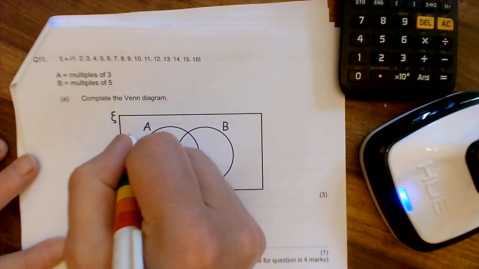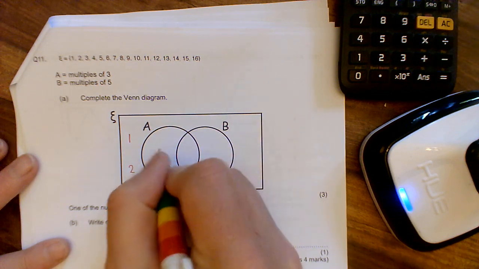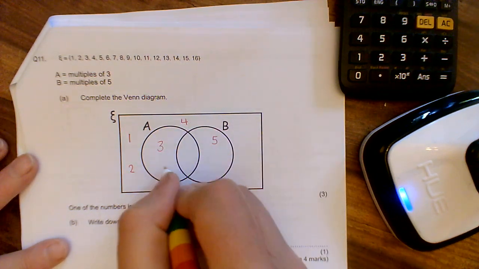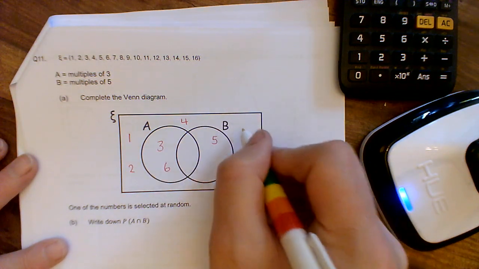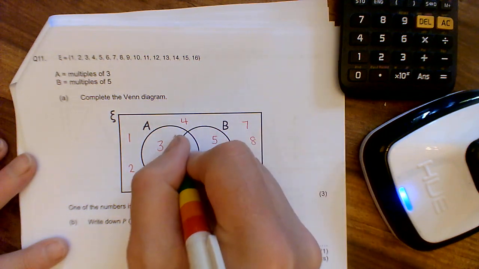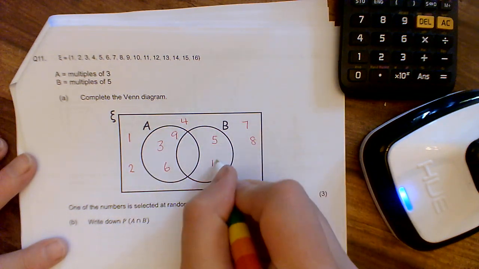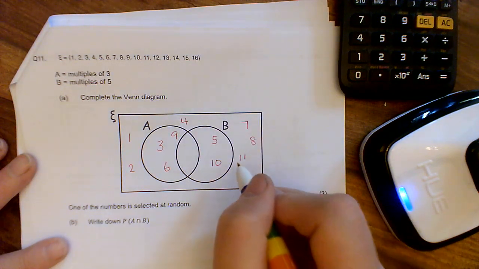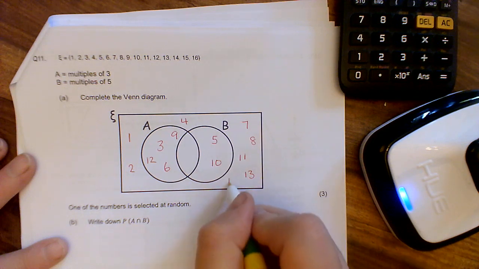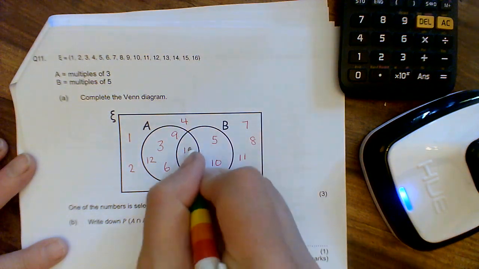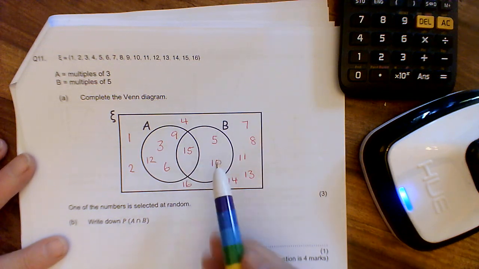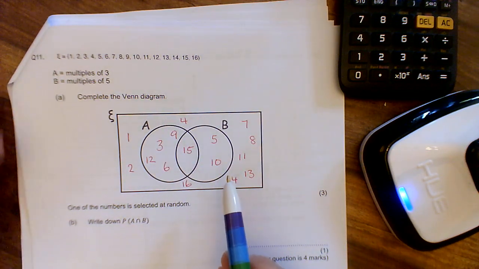So number 1 is nothing, number 2 is outside, number 3 is obviously a multiple of 3, number 4 is on the outside, number 5 is in B, number 6 is in this one, number 7 is out here, number 8 is out here, number 9 is a multiple of 3, number 10 is a multiple of 5, number 11 is outside, number 12 is a multiple of 3, 13 is nowhere, 14 is nowhere, 15 is in both of them, and then 16 is nowhere, and that's it, 1 to 16. So you just put them in one at a time, dot them in the right place.